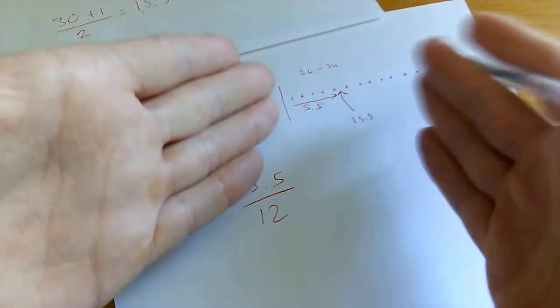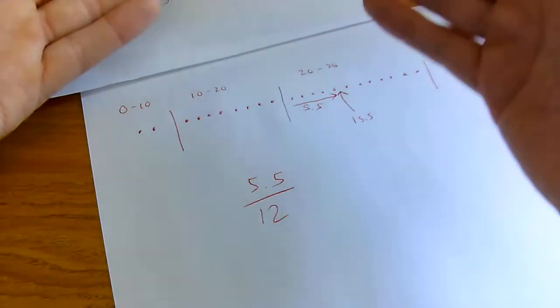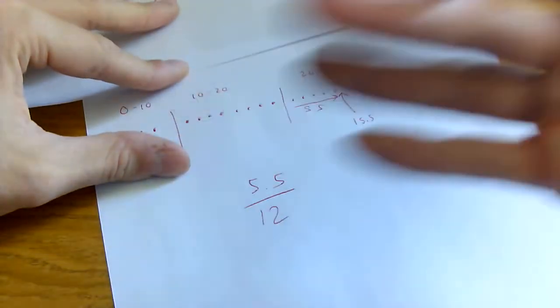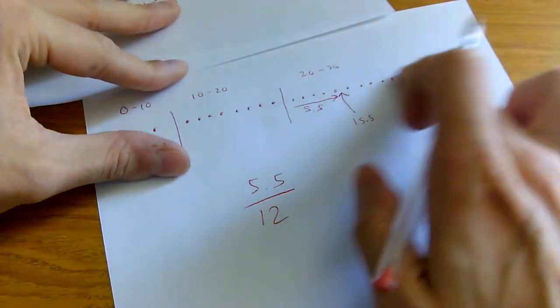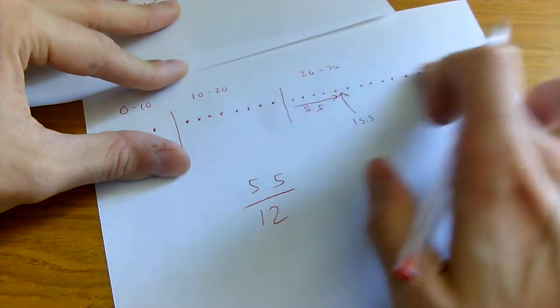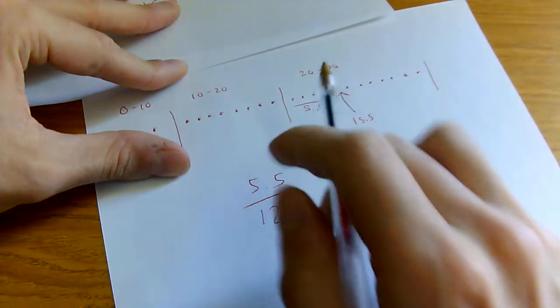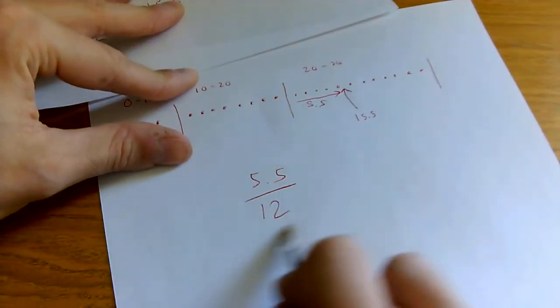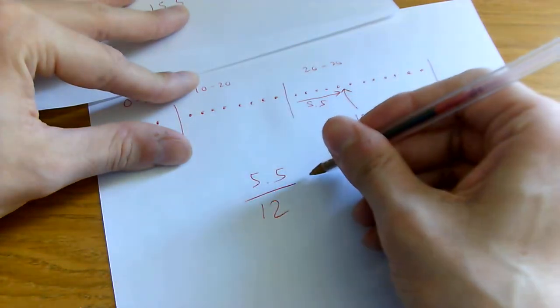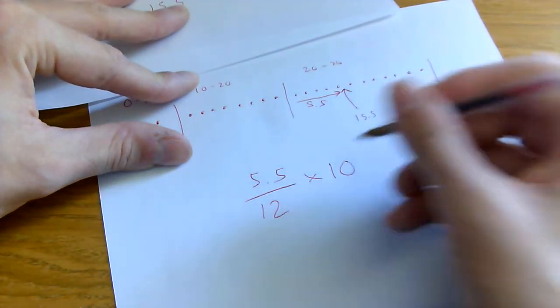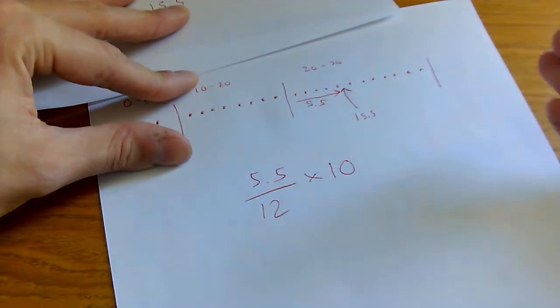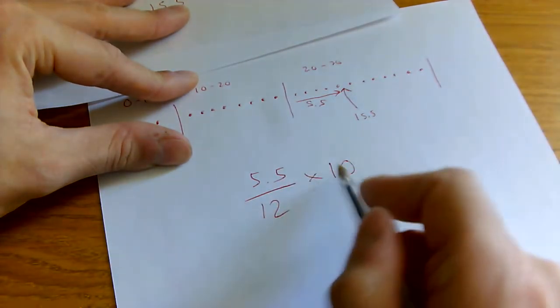Now, how wide is this group in terms of the original data, in terms of the amount of time they took to get to school? Well, it's a group of 10 minutes, 20 to 30. So we're going this far into a data interval that is 10 wide. So we're doing this fraction of 10.